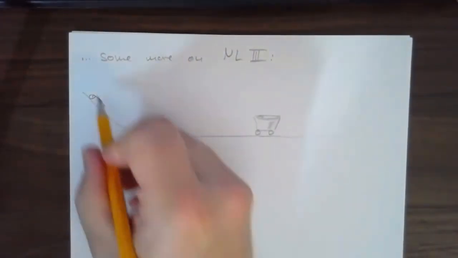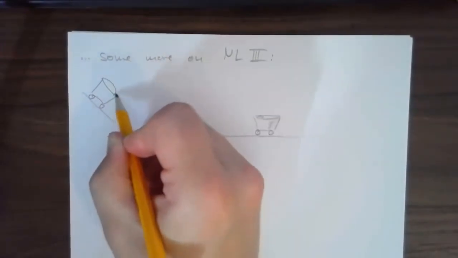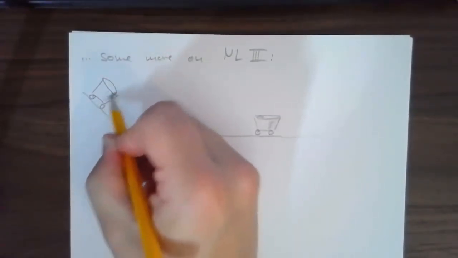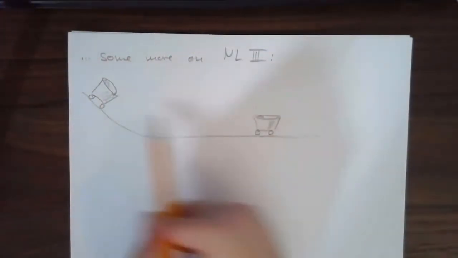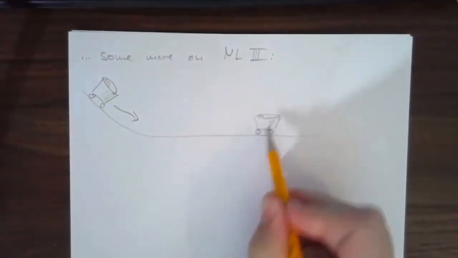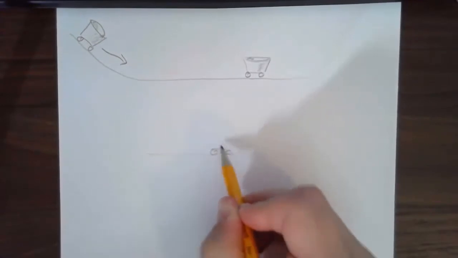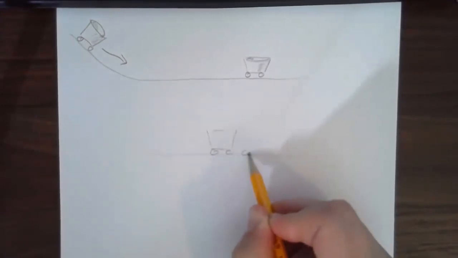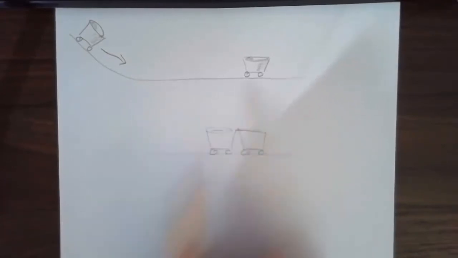This one's at rest, and it's going to start rolling down through here and hit the other one. So this one comes down, and eventually it's going to reach this one here. Now they're down here, and they're going to collide.